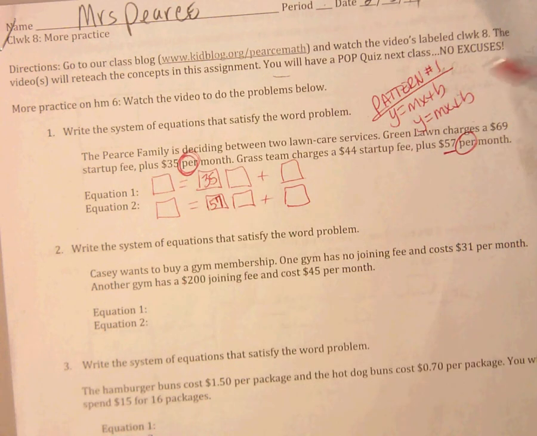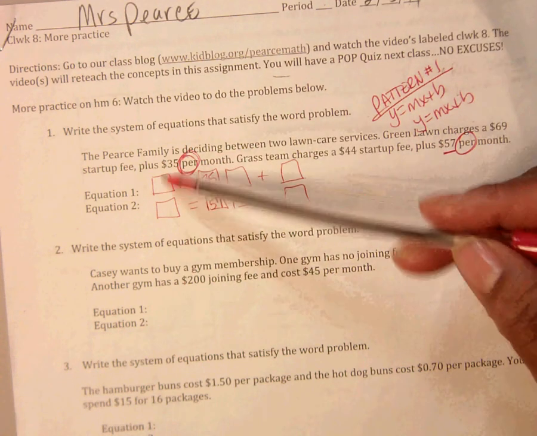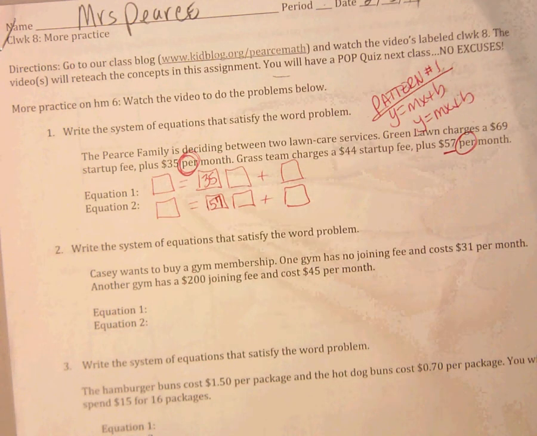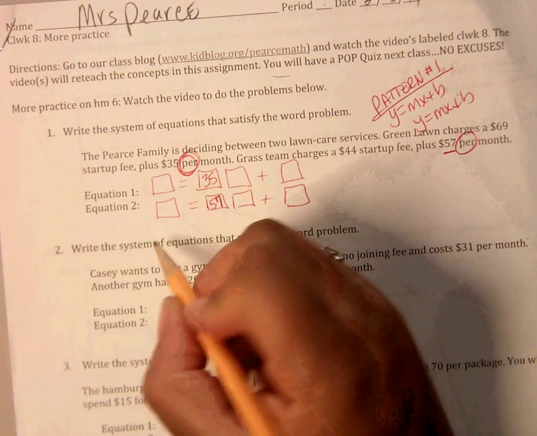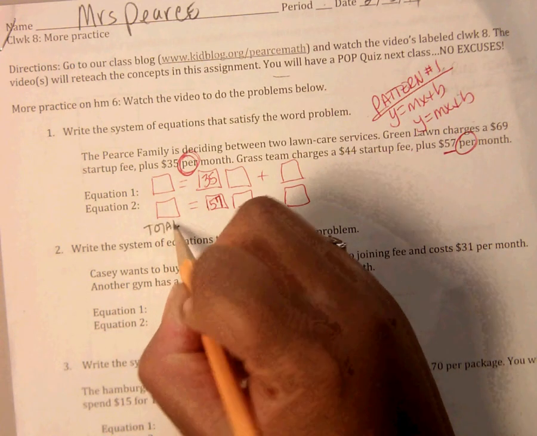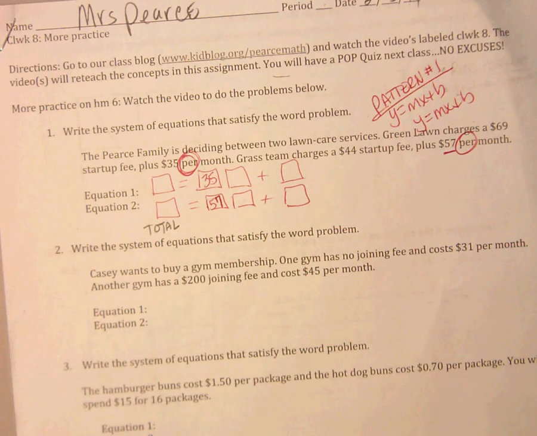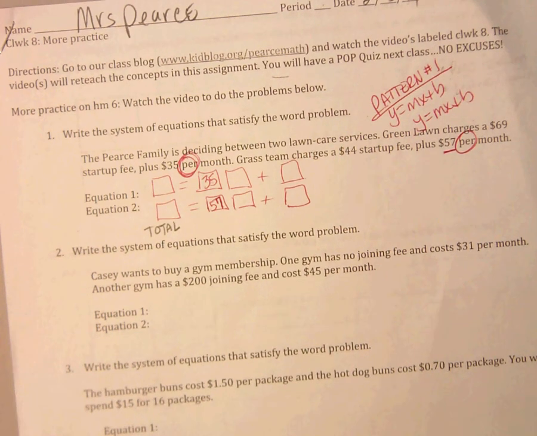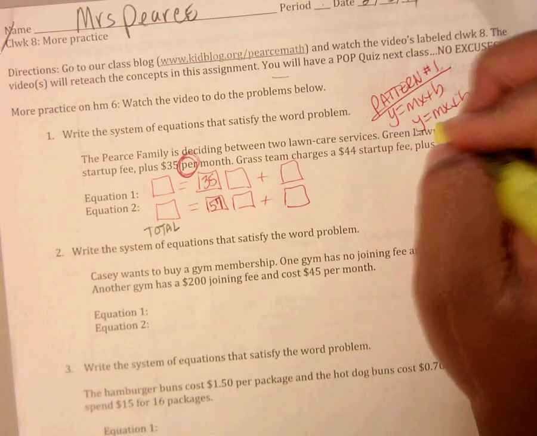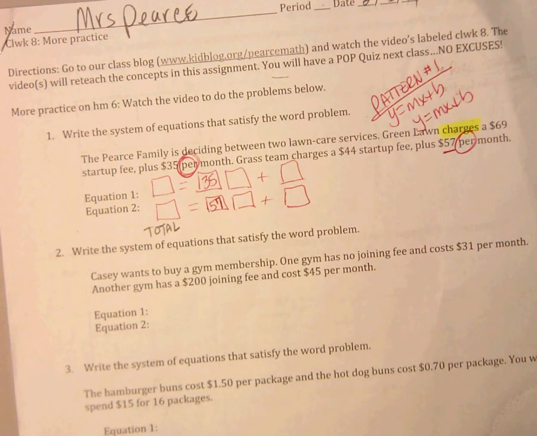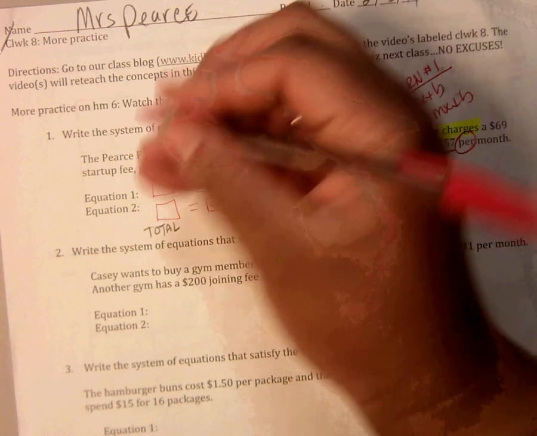I'm the Pierce family, and I need to figure out which company I am going with. So who remembers what we always call this? That's right, it's called the total. So if this is called the total, you could use T for total, or we could use charges, for how much each company is going to charge. So I'm going to use C.